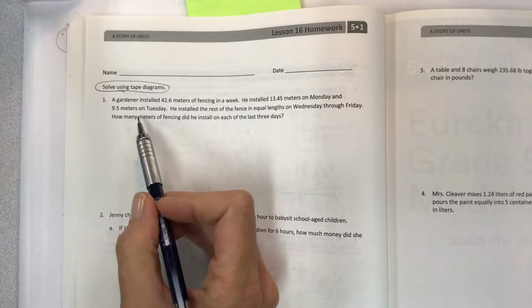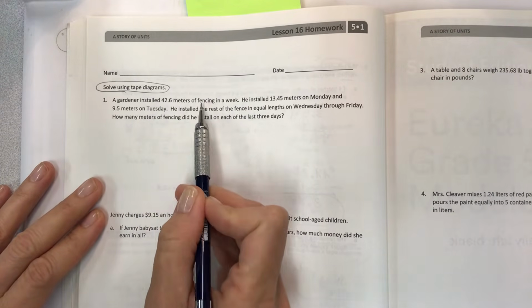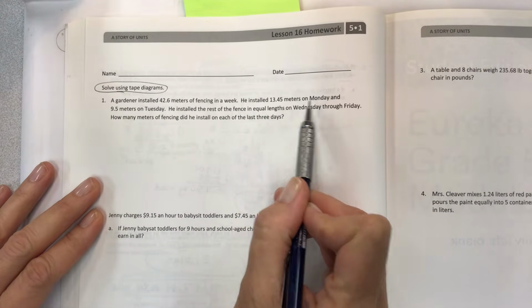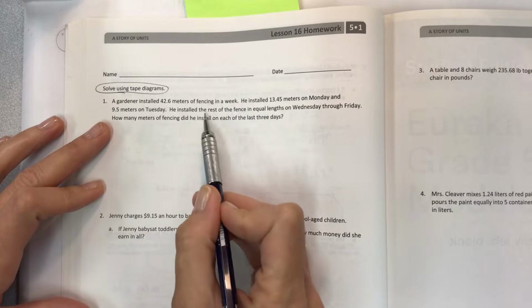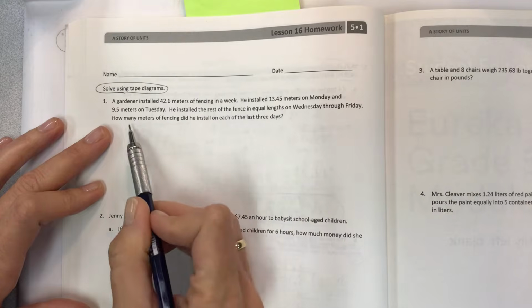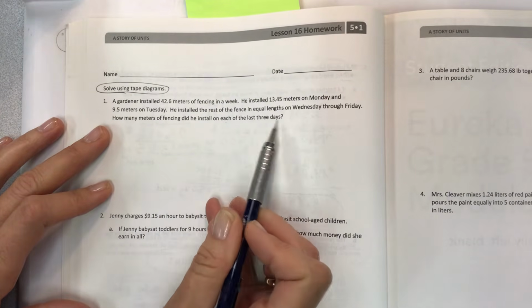So let's get started. A gardener installed 42 6/10 meters of fencing in a week. He installed 13 45/100 meters on Monday and 9 5/10 meters on Tuesday. He installed the rest of the fence in equal lengths on Wednesday through Friday. How many meters of fencing did he install on each of the last 3 days?